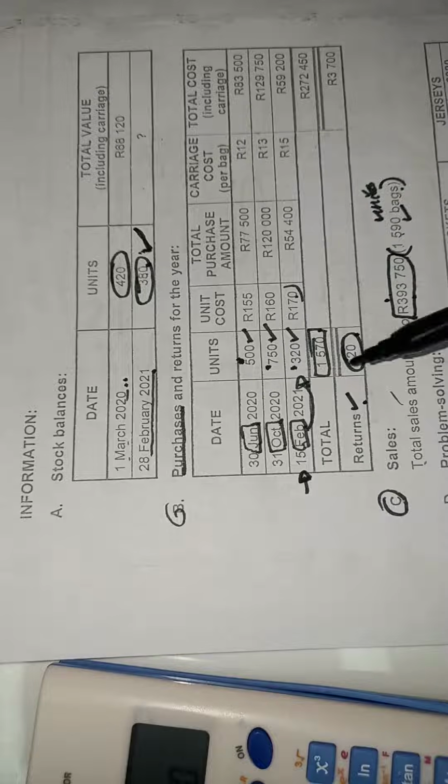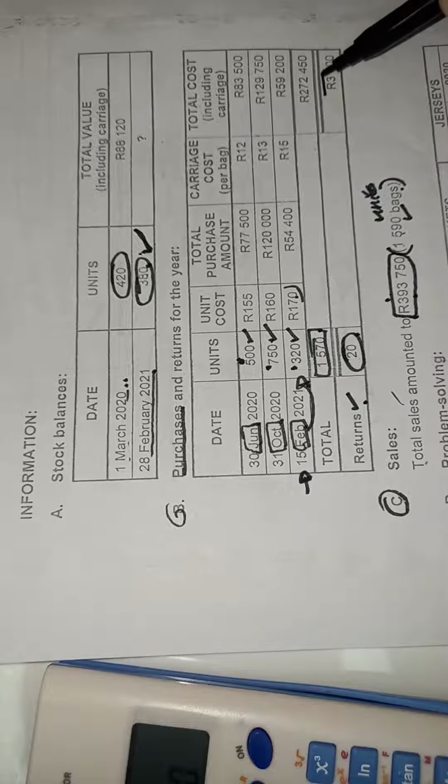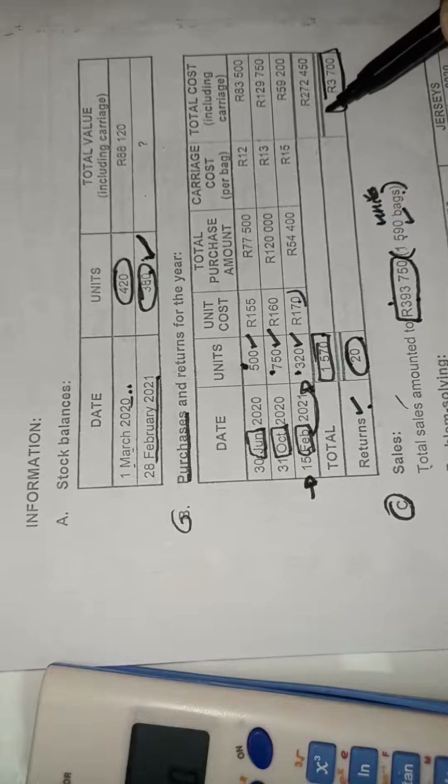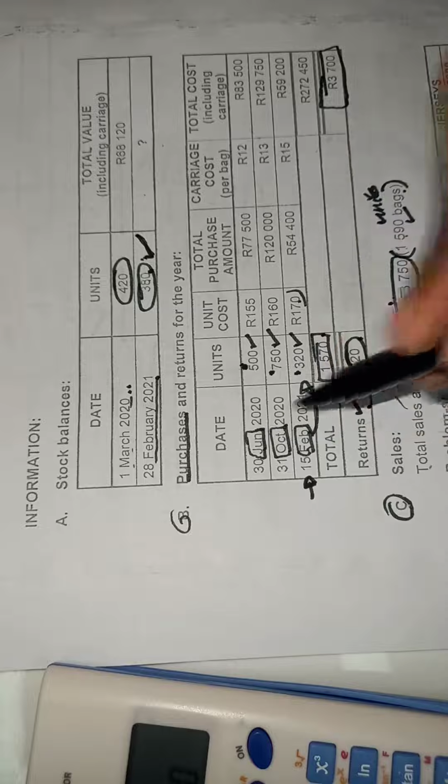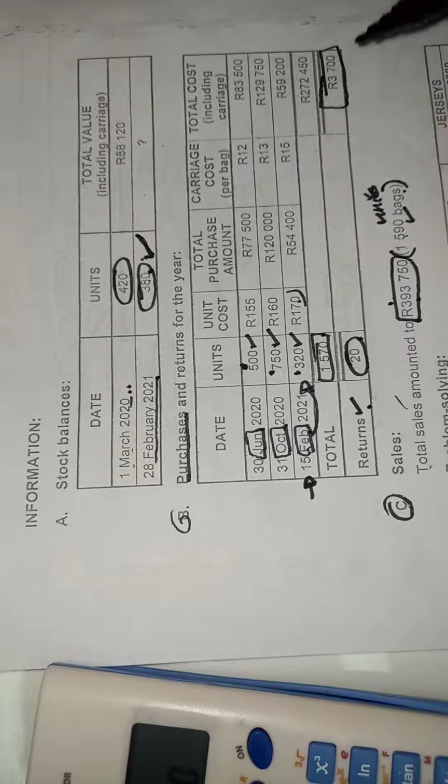They just said 20 units returned, and then the total price for those units was 3,700. You see? Now, that's a problem. In other activities, they usually tell us 20 units were returns from maybe February or October or June. They write here in brackets. But on this one, we don't know where these 20 units returns are coming from.